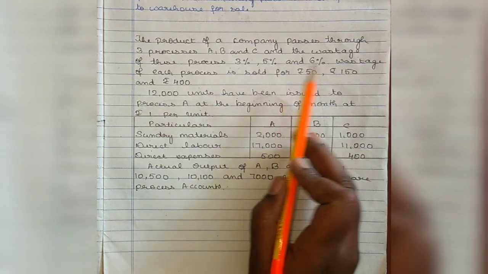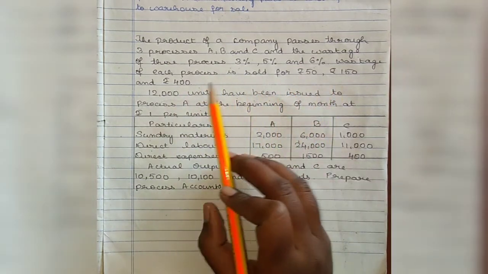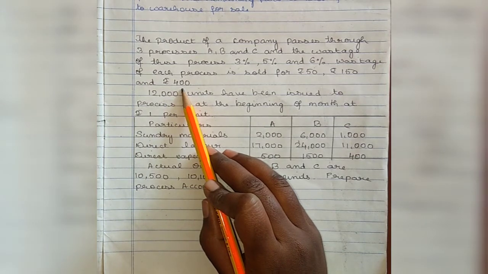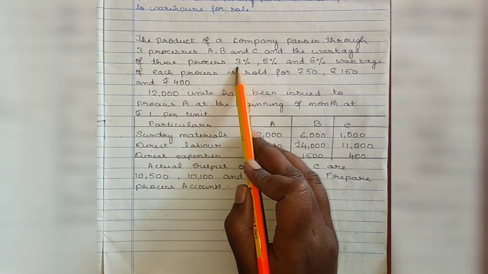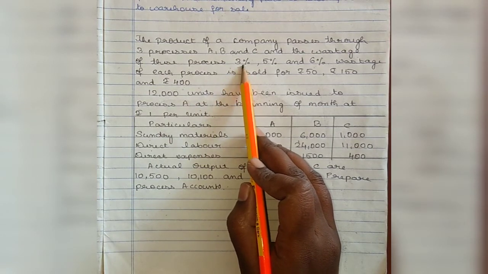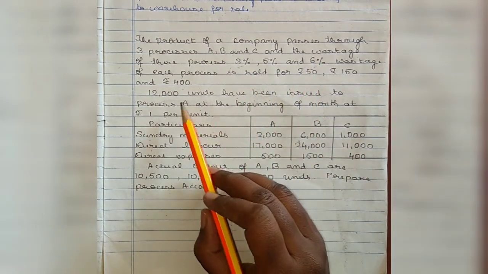Now they are telling that the wastage of each process is sold for 50 rupees, 150 and 400 respectively. What is this value? In process A, the waste is 3%, and this 3% of waste I am selling for 50 rupees. That's what it means.